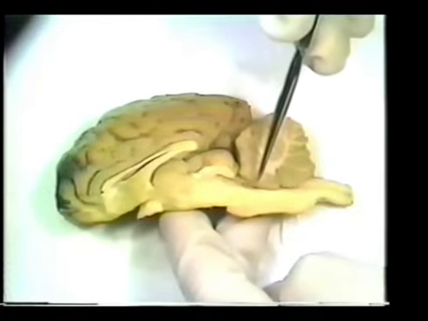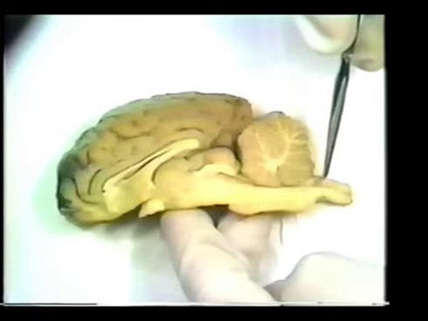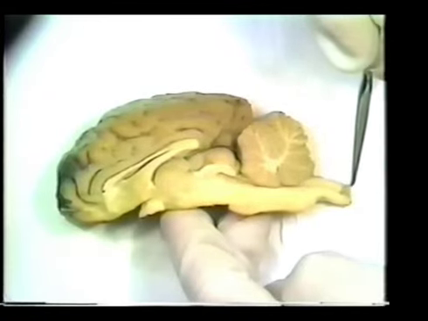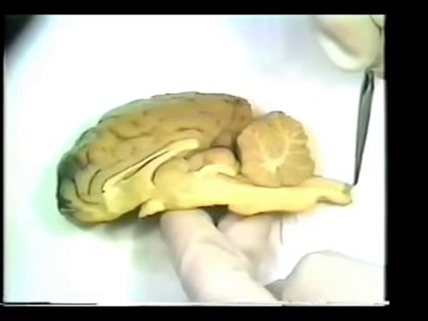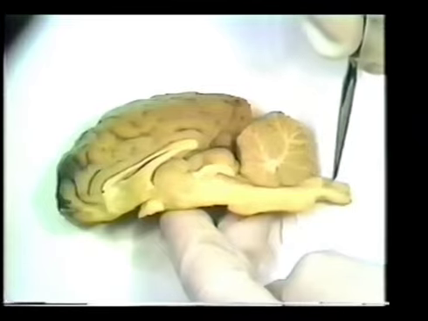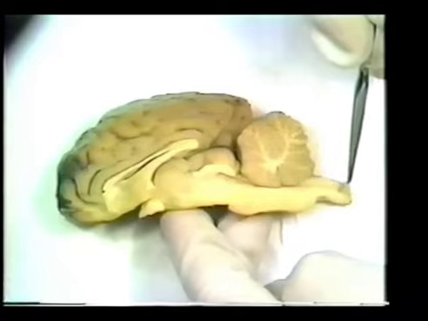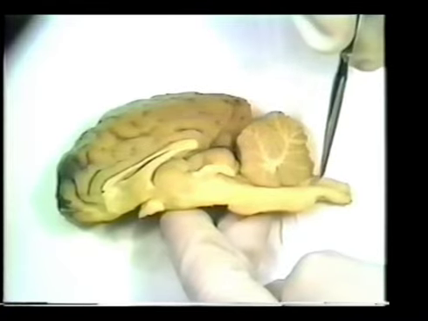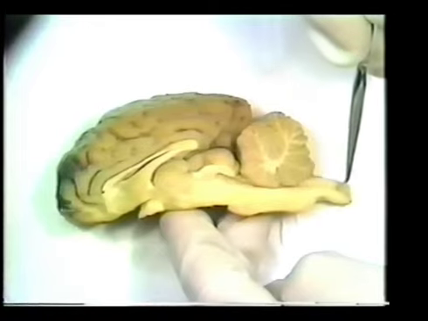When cerebrospinal fluid passes down through the fourth ventricle, it enters a very small canal that runs the length of the spinal cord. This canal, in the center here, is called the central canal, or the central canal of the spinal cord. It contains cerebrospinal fluid.